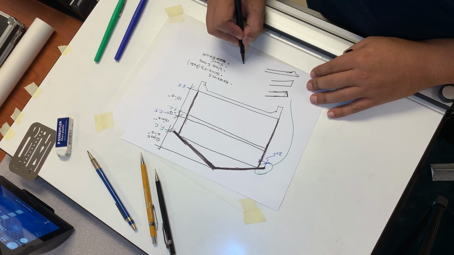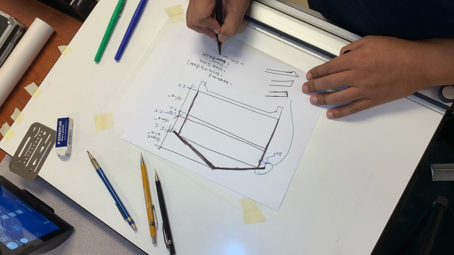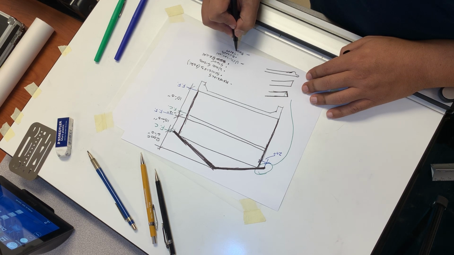You will also need to include in your elevations vegetation, bushes, trees, and you also need to include people.